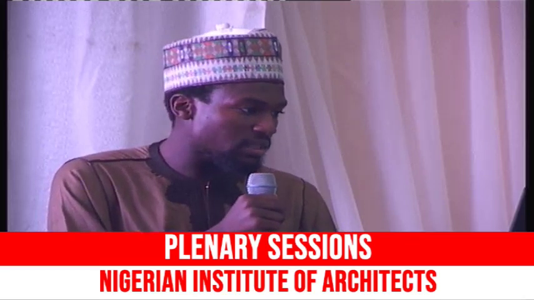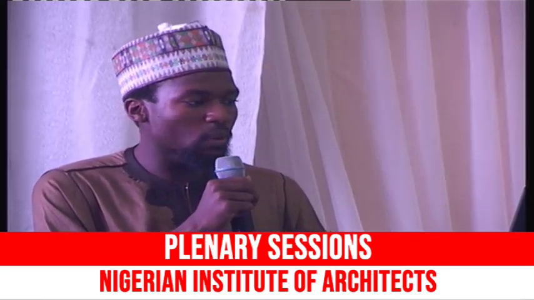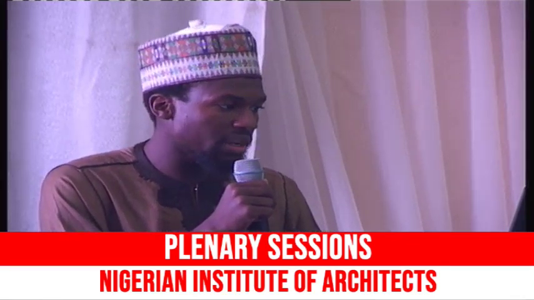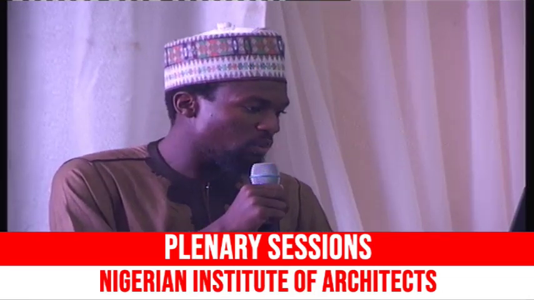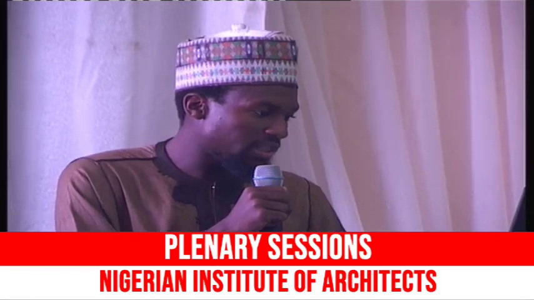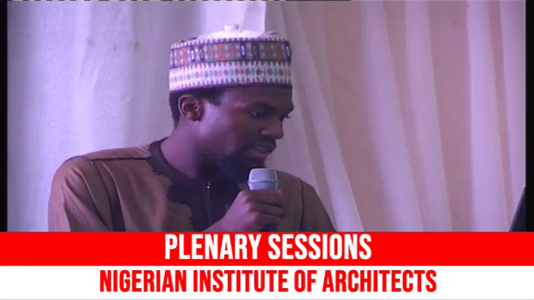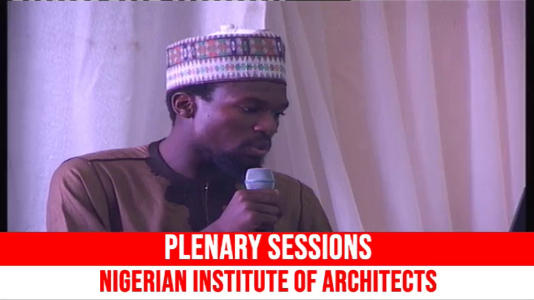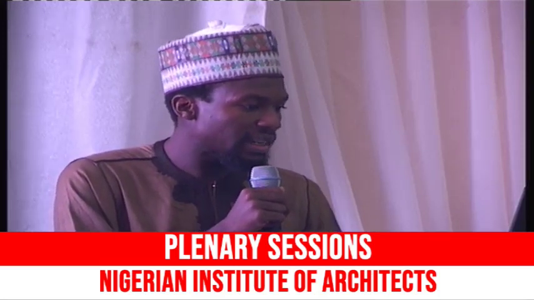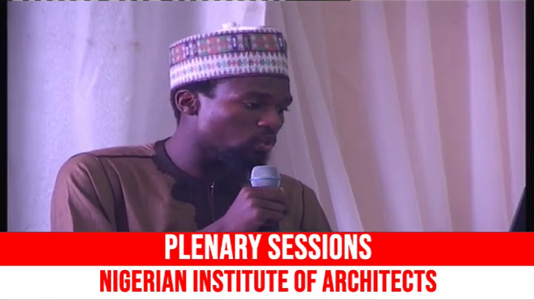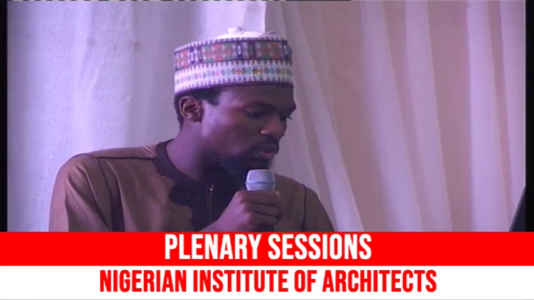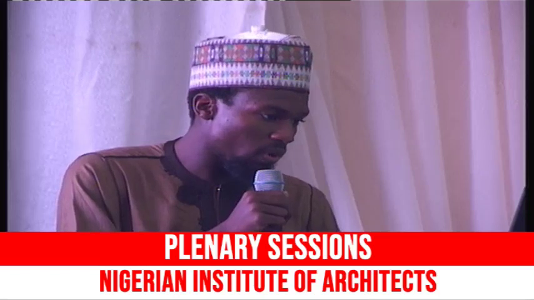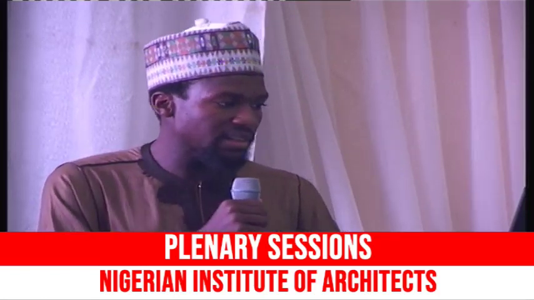So in the first case study, which was a case study of the 1,000 housing estate in Maiduguri along Airport Road, it is found out here that under territoriality, the fencing was poor, landscaping was poor or almost non-existent, and mixed uses here was also very poor.